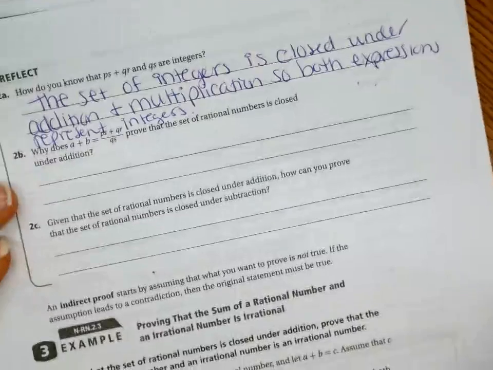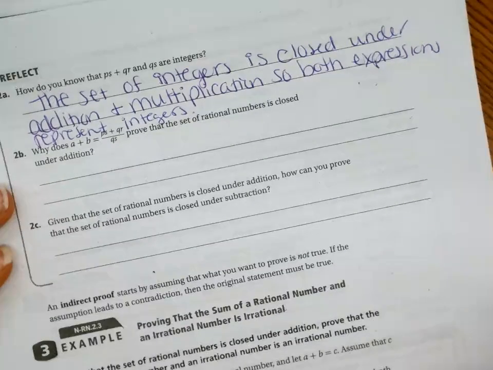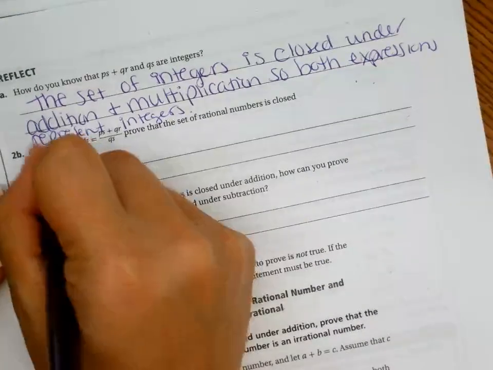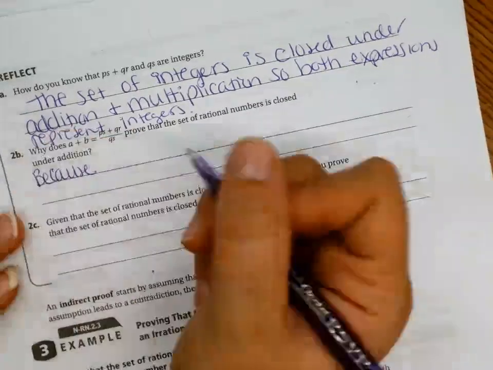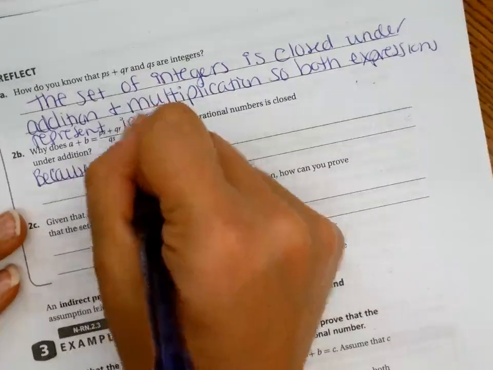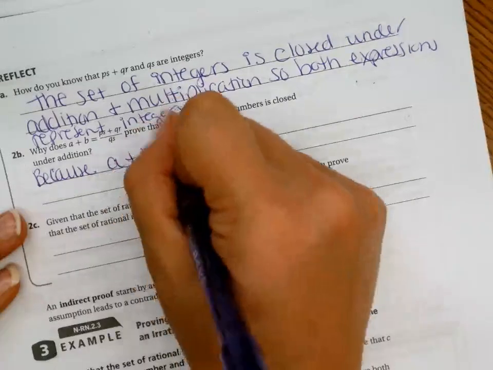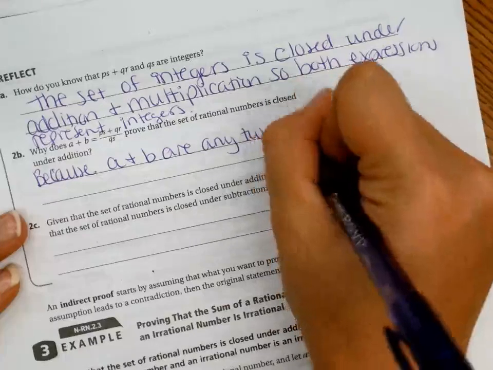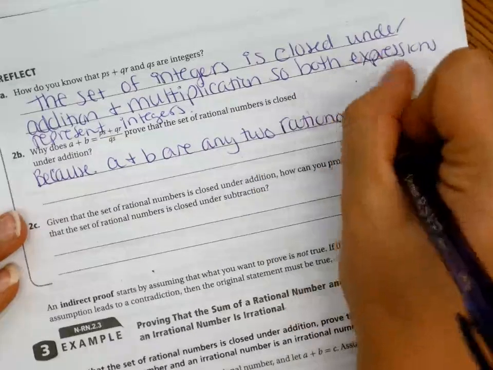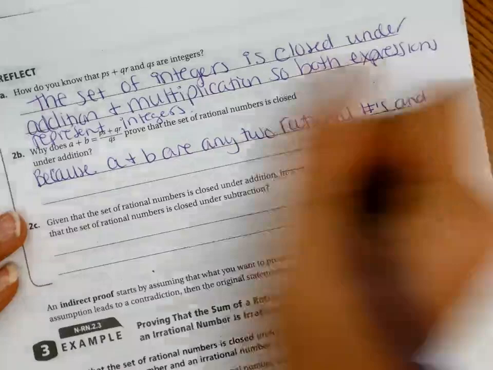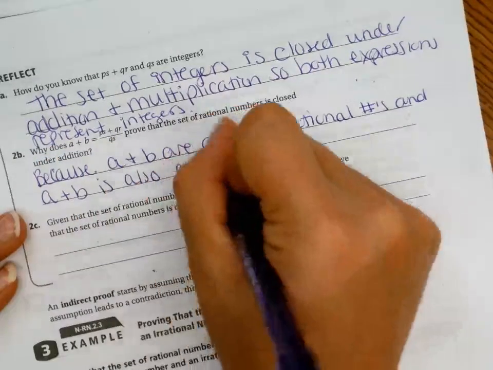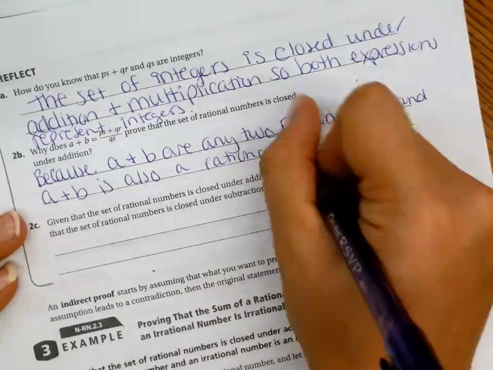Why does A plus B equals PS plus QR over QS prove that the set of rational numbers is closed under addition? Because A and B are any two rational numbers, and A plus B is also a rational number.